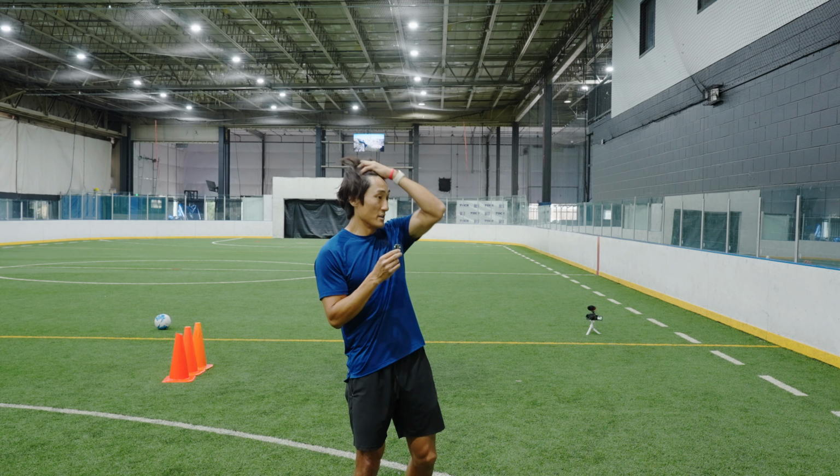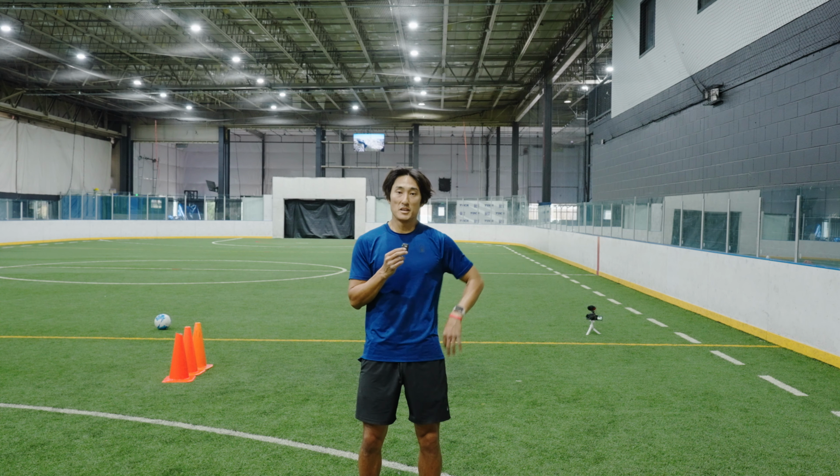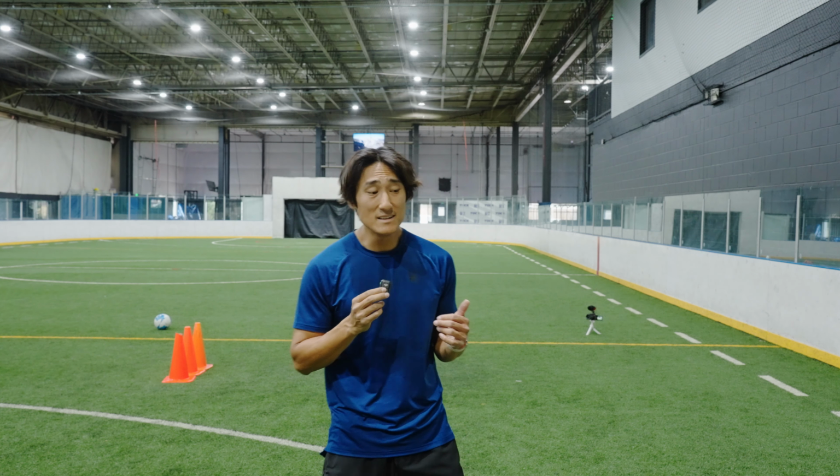Sadly, I'm absolutely tired from hitting the ball against the wall 1,000 times just to get the chest right. Unfortunately, there's no head, but if you want to see it, leave a comment.